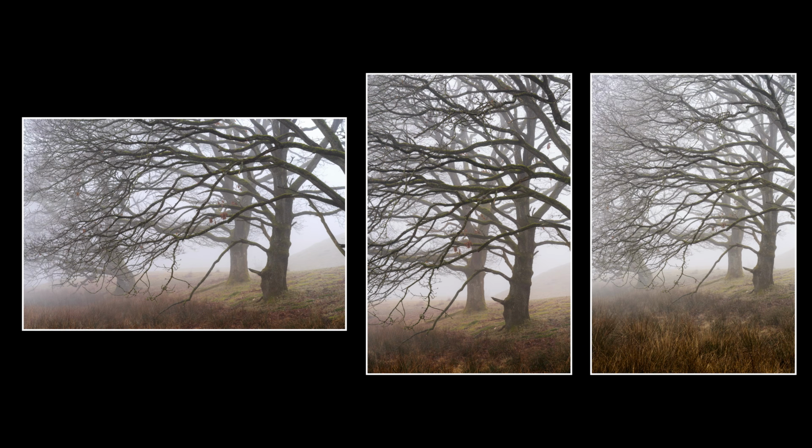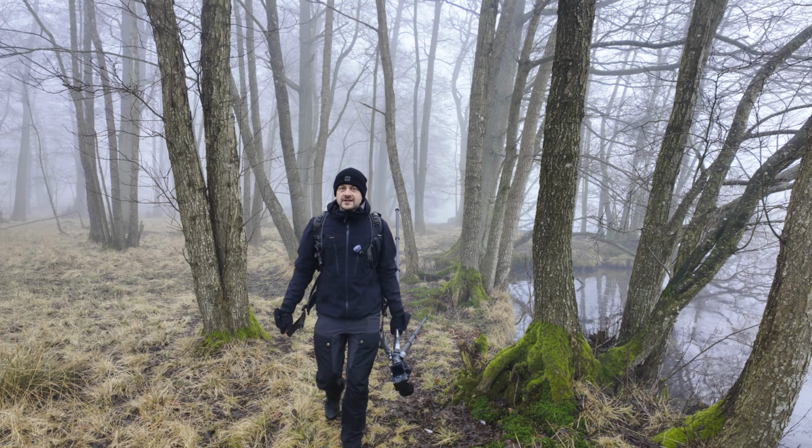I really like the intertwined branches in these photos and how the fog does create that sense of depth and feeling of something mysterious. Which one of these 3 tree photos is your favorite? So what an absolutely gorgeous morning.